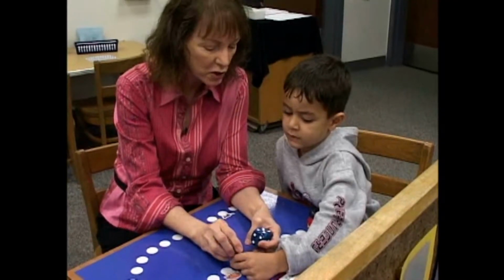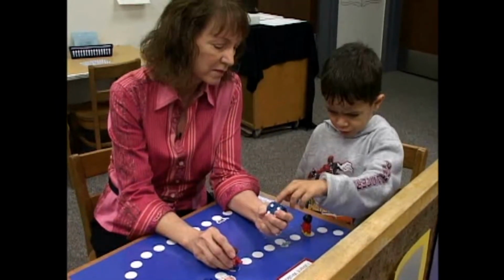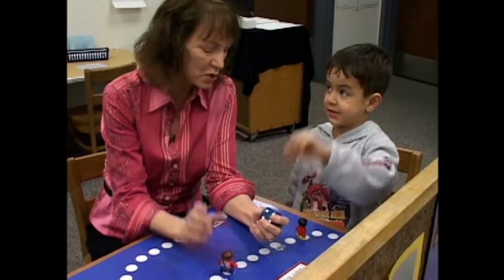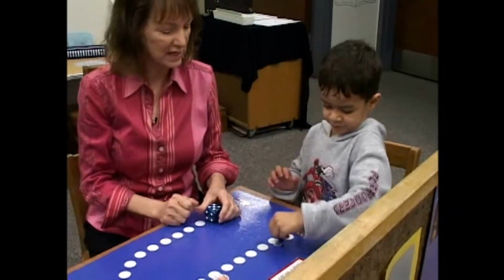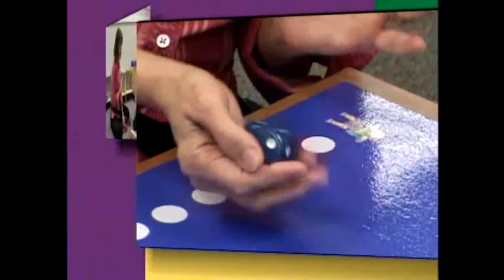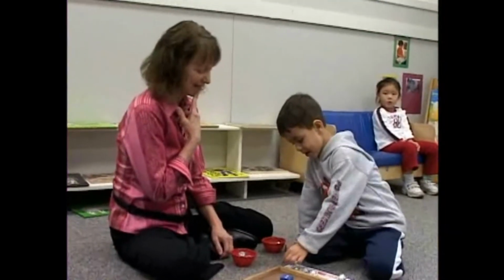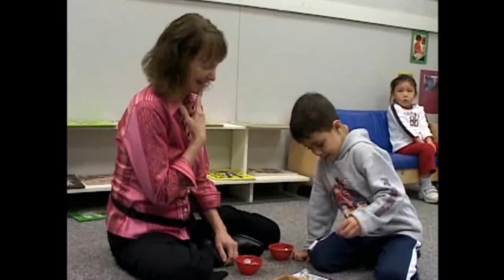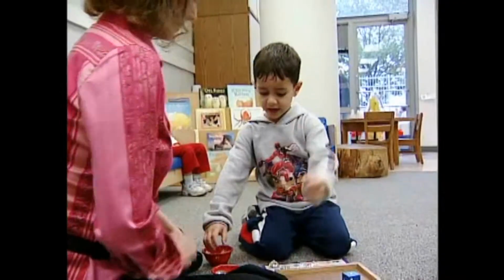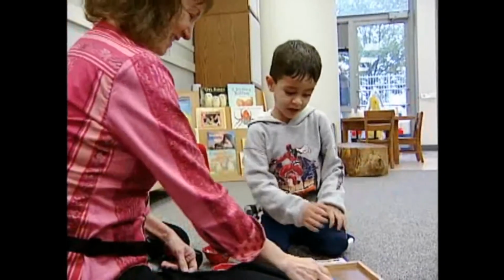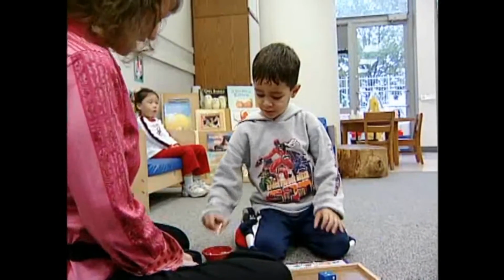Tell me again how far you're going to go. 1, 2, 3, 4, 5, 6. You're going to move 6 spaces. You go ahead and move 6. After working at the math table, Brenda goes with Nazar to the easier grid game, where she encourages him to think about small sets. I think I will do 2 for you again.